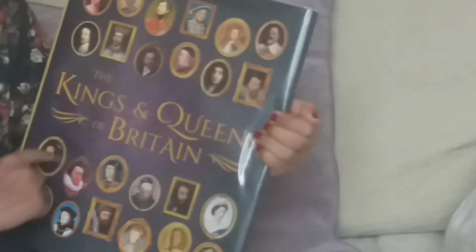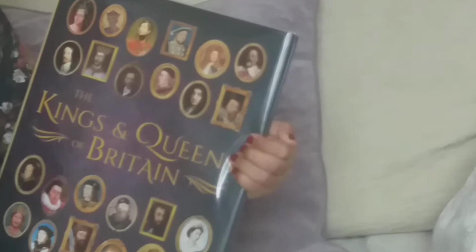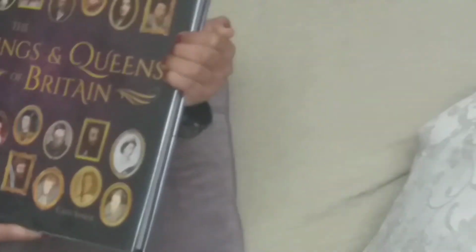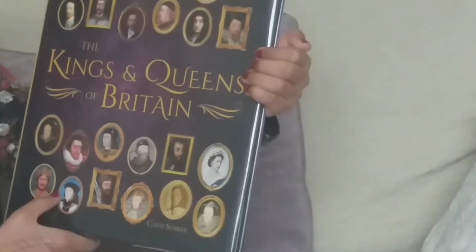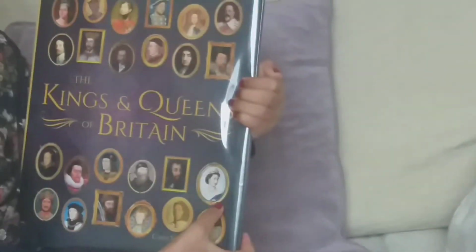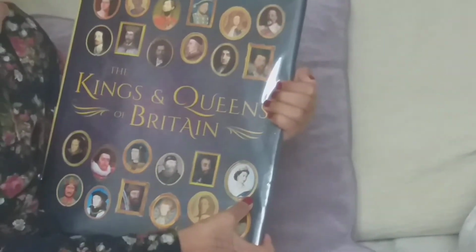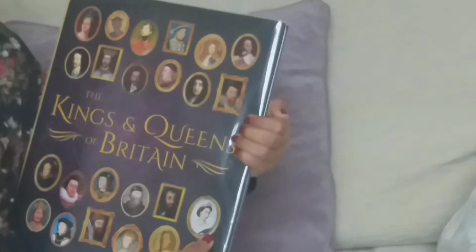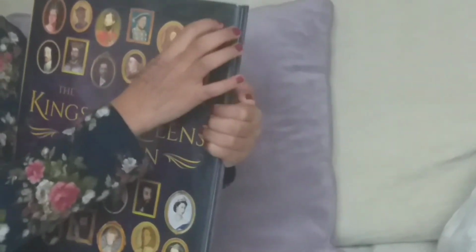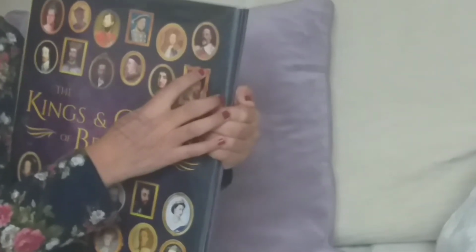Elizabeth I and Mary are the daughters of Henry VIII, because Henry VIII had 6 wives, and I'll tell you that in a minute. And Henry VII, so Henry VIII was the son of Henry VII, and that's Queen Elizabeth II, as you can see. And that is King Edward, as we talked about in 1901 in the Edwardian era.